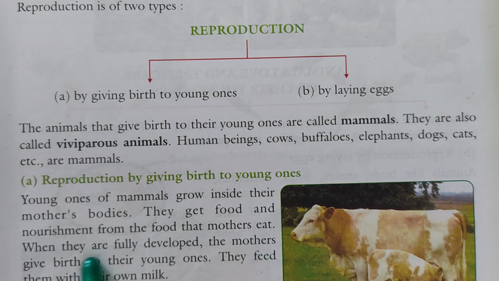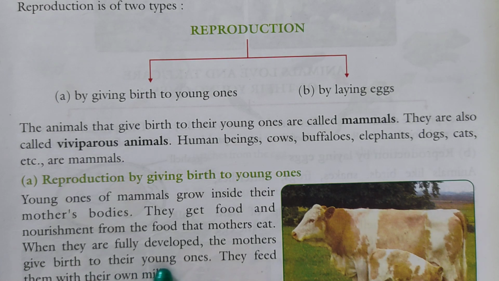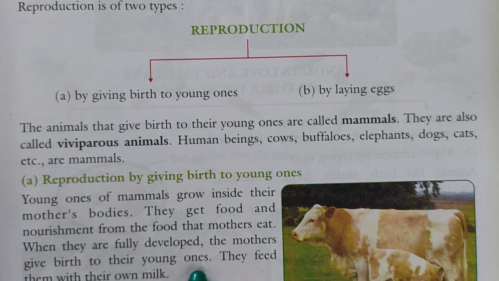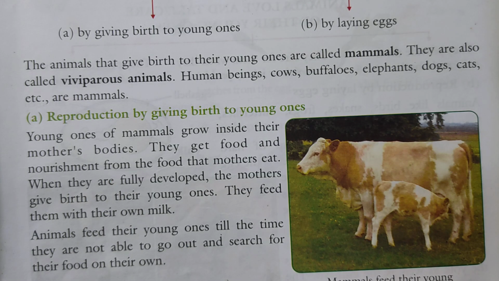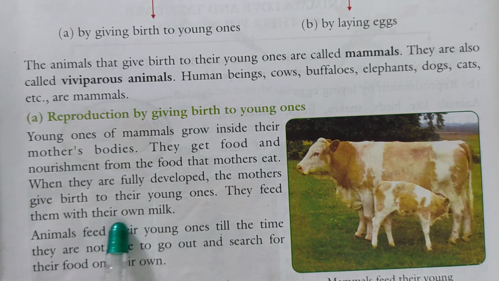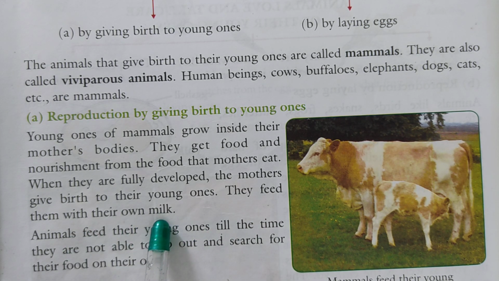Okay. Now, when they are fully developed, the mothers give birth to their young ones. When do they take birth? When they are fully developed. That time the mothers give birth to their young ones. What do they do after giving birth? They feed them with their own milk.